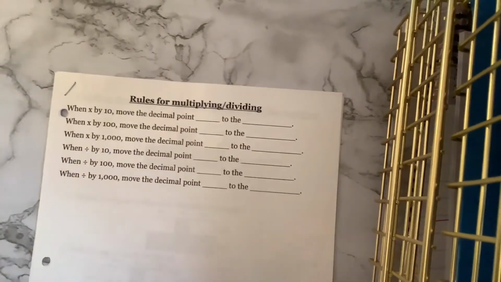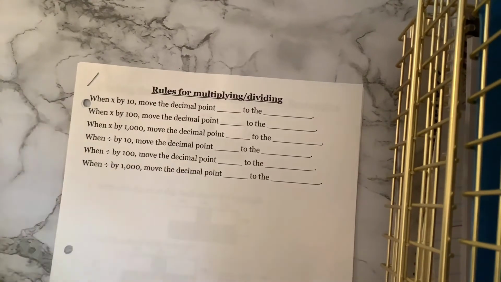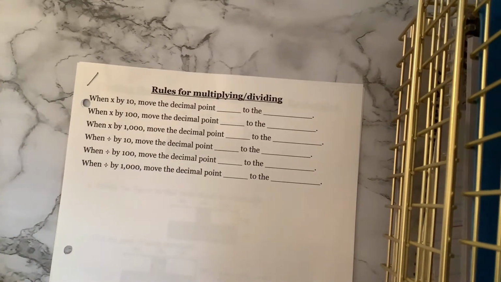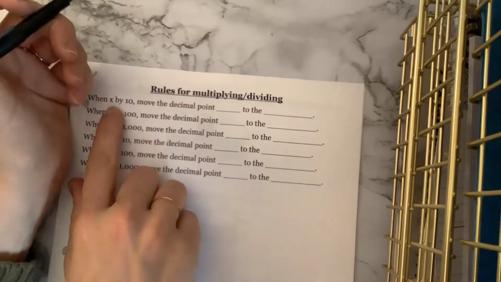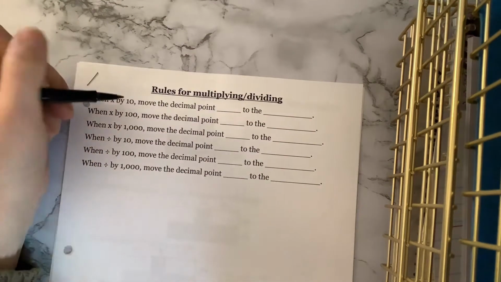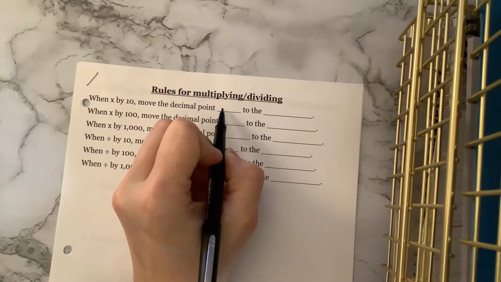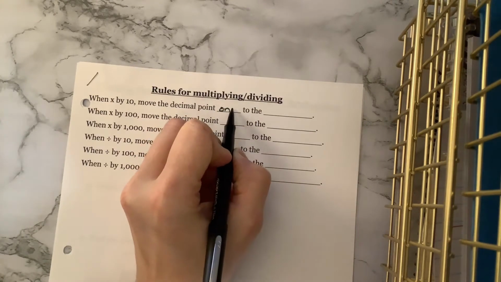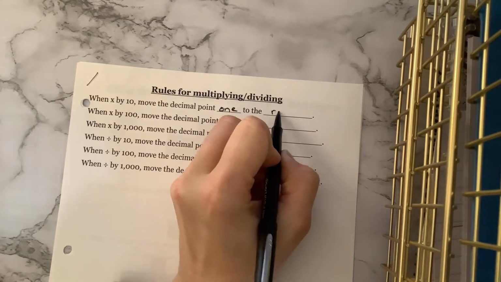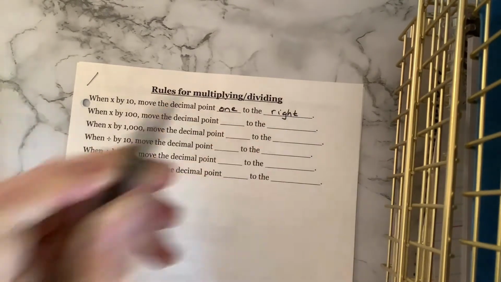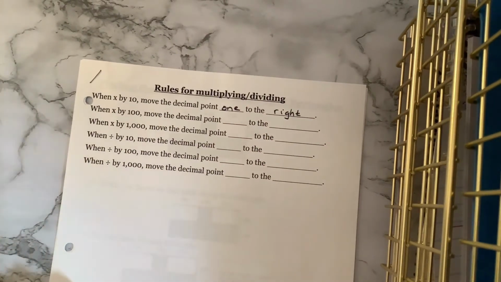So these are rules that are not new. We've definitely done them before, but we're going to keep practicing them. So when we multiply by 10, remember those zeros. When we multiply by 10, we want to move the decimal point 1 to the right. You should be filling these in with me as we go.